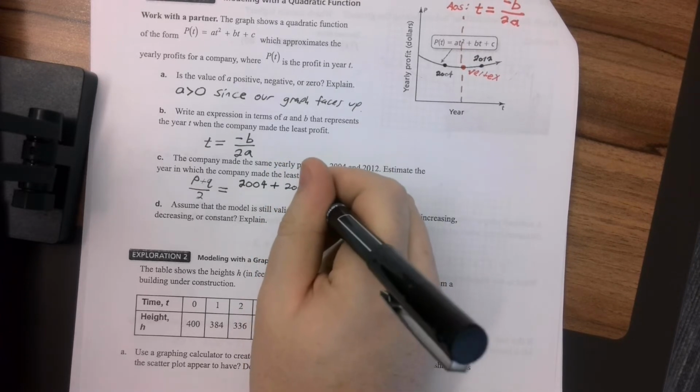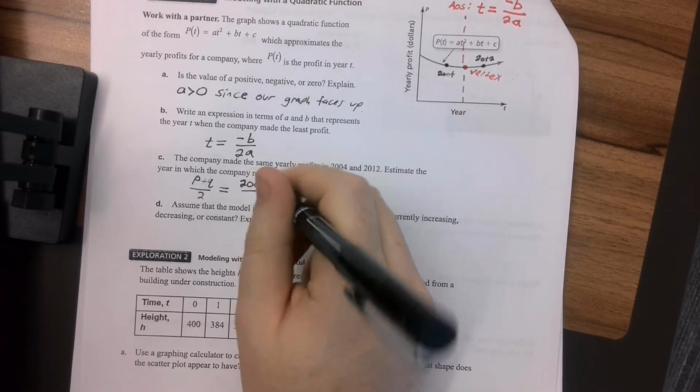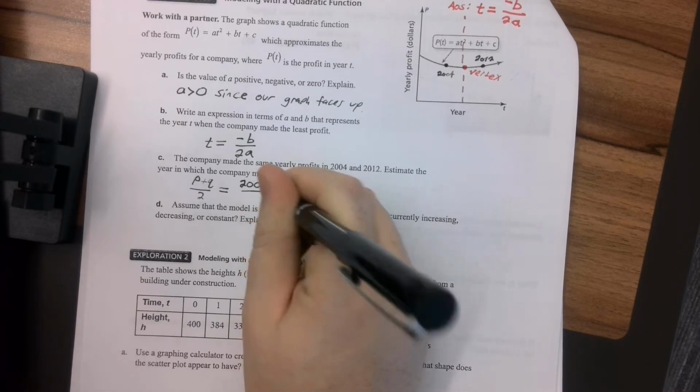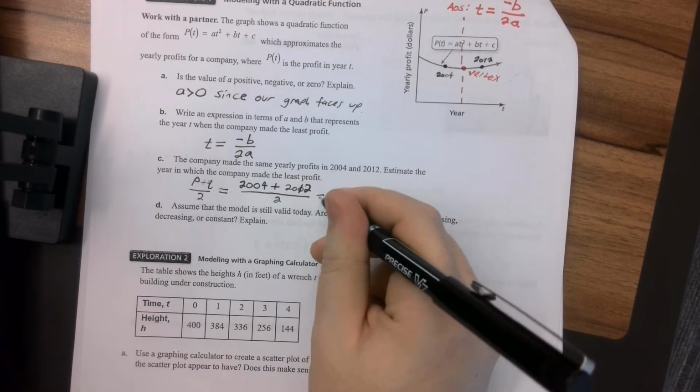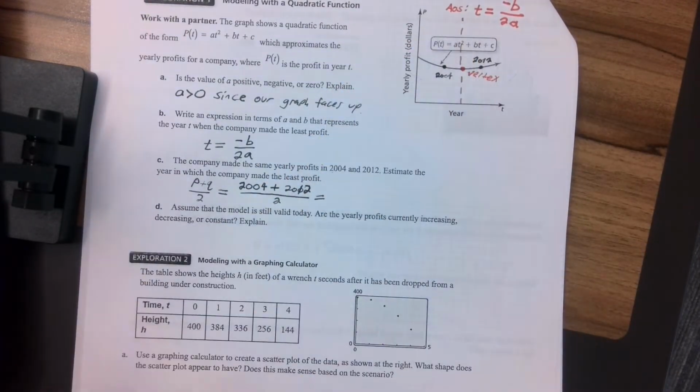The reason why we use this for the intercepts is mostly just because the intercepts are where we can guarantee the points will be at the same place. But if they're telling us that we had the same profit in 2004 and 2012, we know they're going to be level, so we know the axis of symmetry is going to be halfway between them.